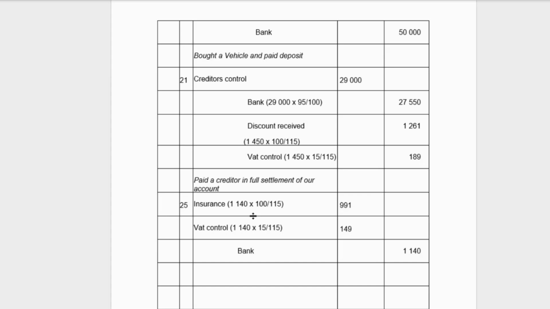Right now, we're going to account for the owner. This was the business. Now we are accounting for the owner. When we account for the owner, we are not going to account for VAT.